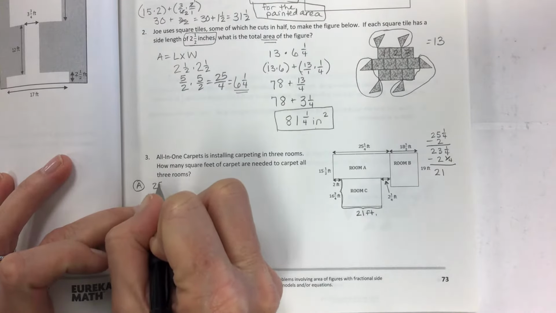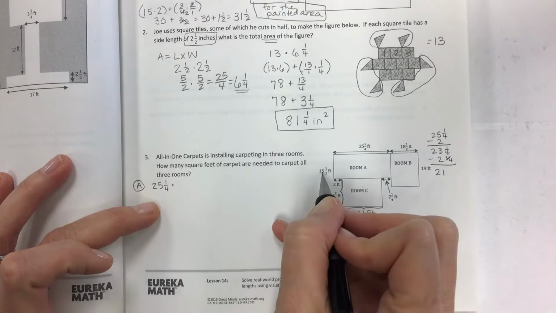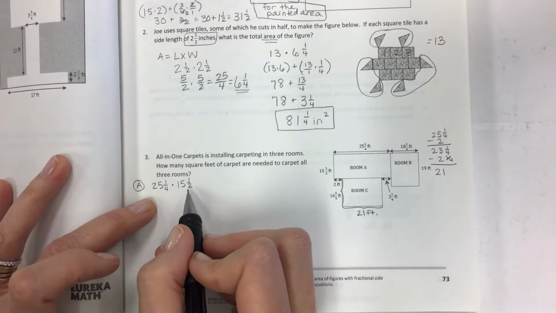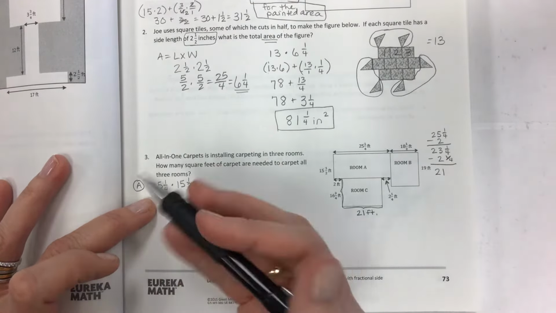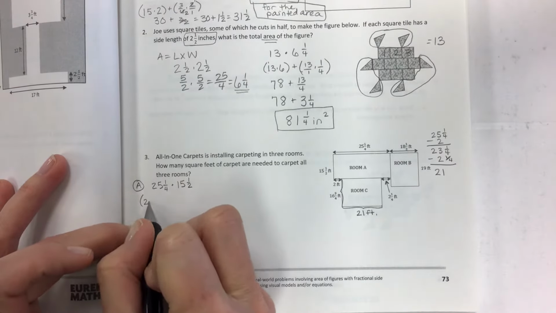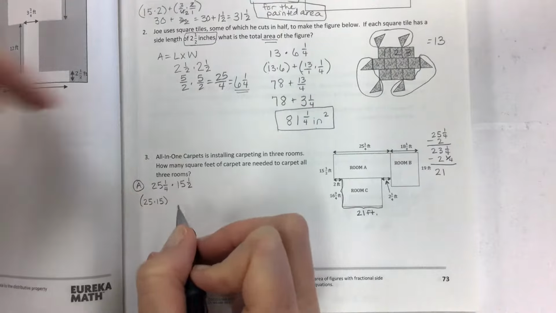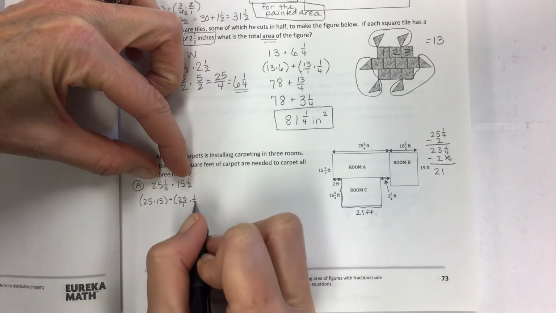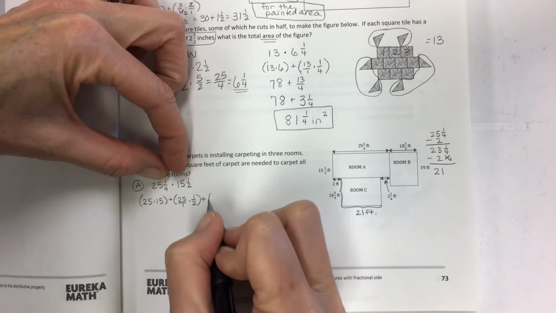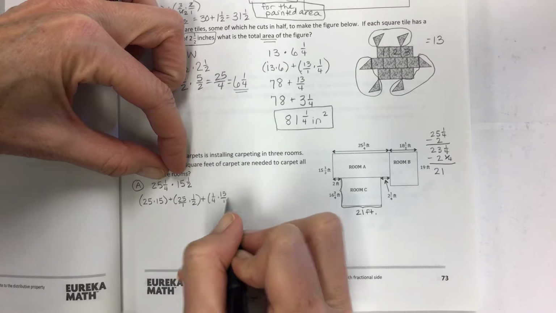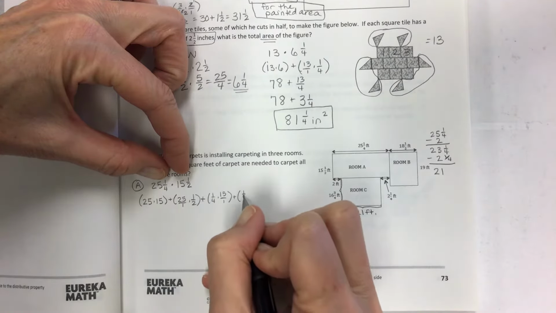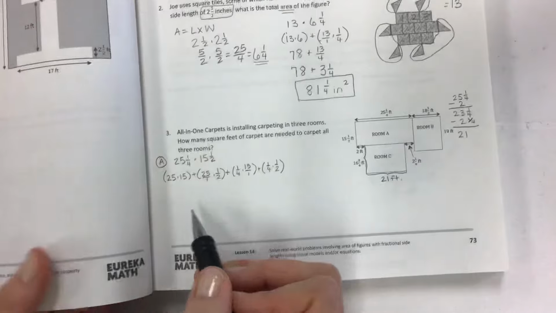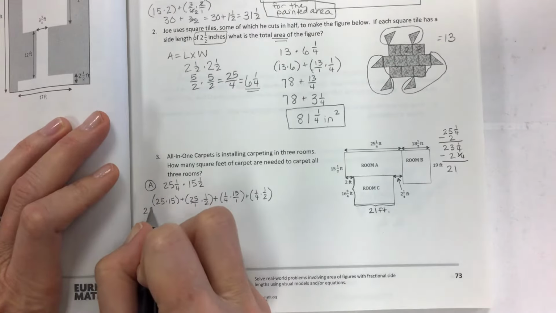So it's going to be 25 1/4 times 15 1/2. Okay, because I'm using length times width to find area. Since these are so big, we're going to use our split it out: 25 times 15, and then 25 times 1/2, and then 1/4 times 15, and 1/4 times 1/2. Some things just can't be done in your head. If you can do it in your head, bravo. Pat yourself on the back.